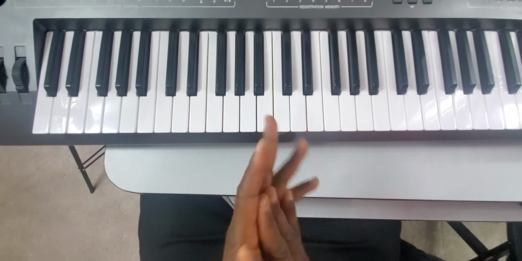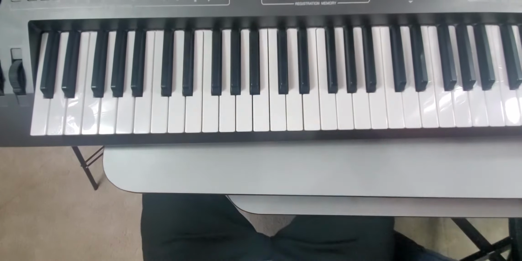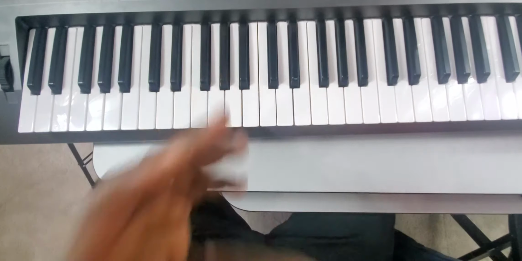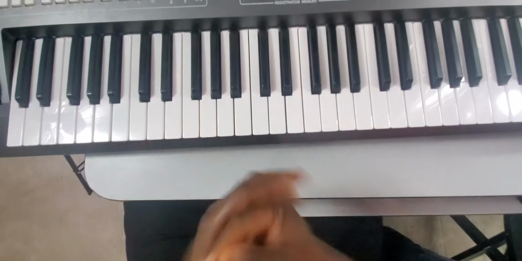You can do a lot with the suspended chord. So thank you. This is the introduction to the triad chords. We're going to do more on the application.